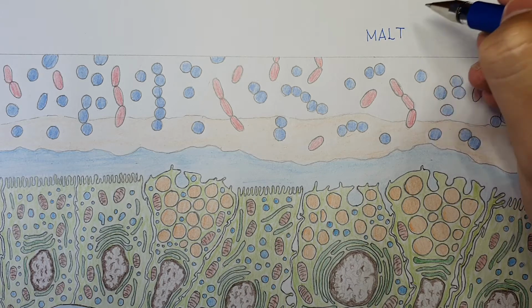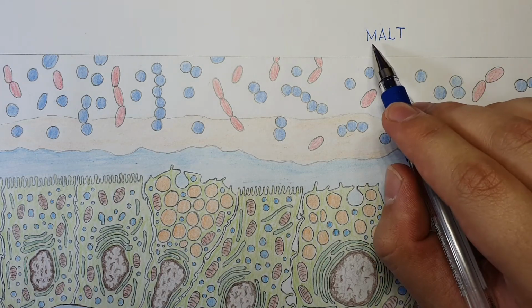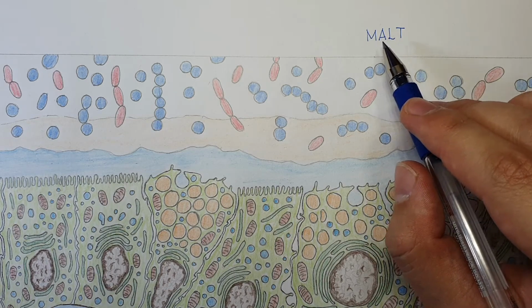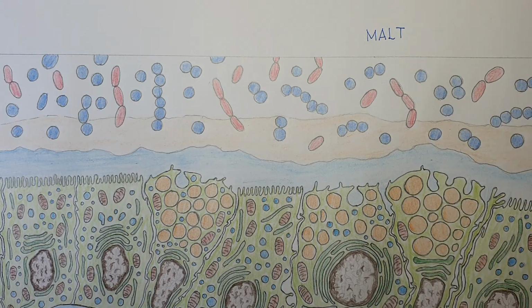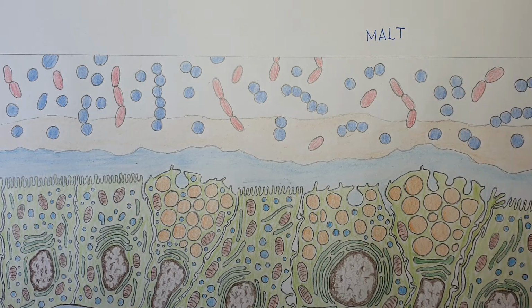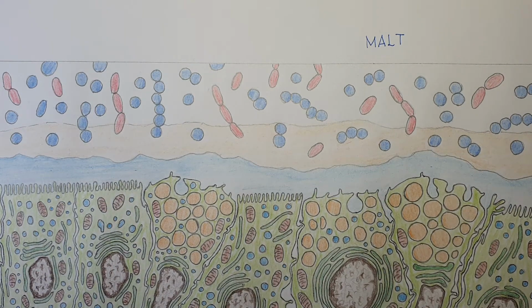MALT basically means the mucosa associated lymphoid tissue, and it represents that we have in our mucosa different lymphoid tissue that is shielding our body from pathogens present on the borders of our body. So this is a superior term because it can be further subdivided.